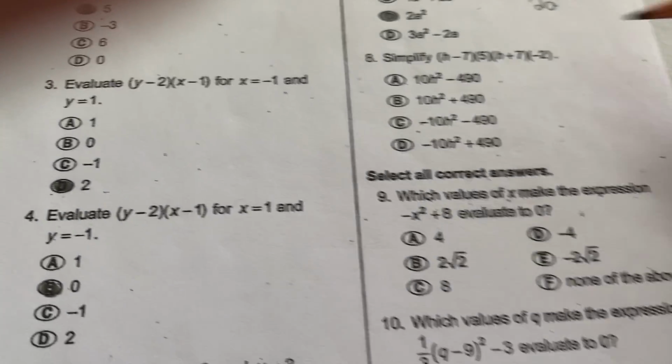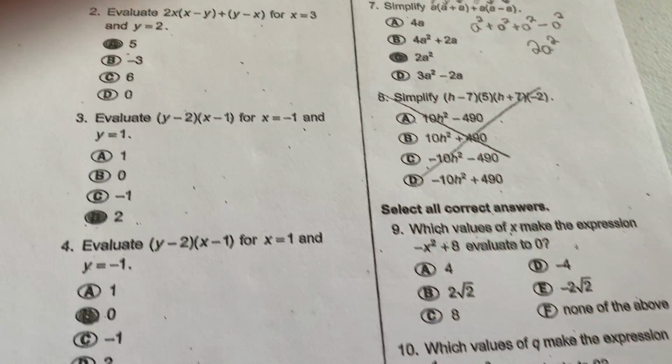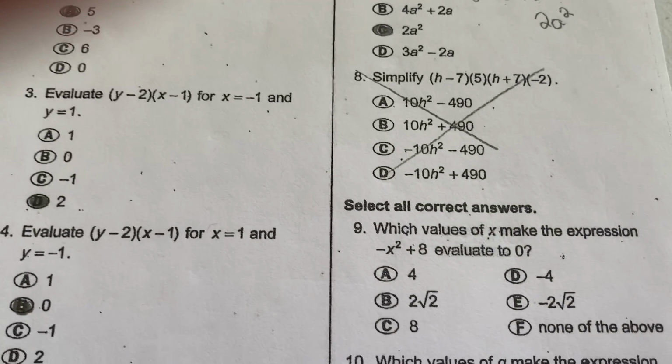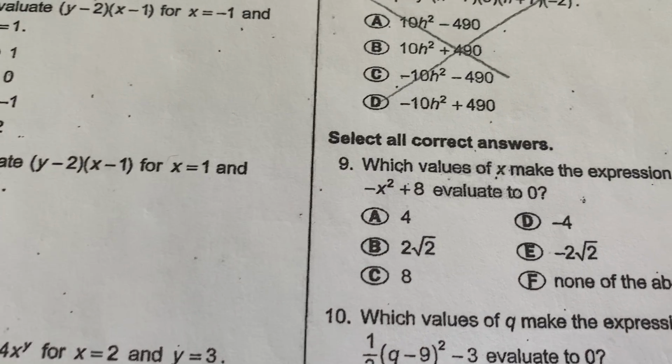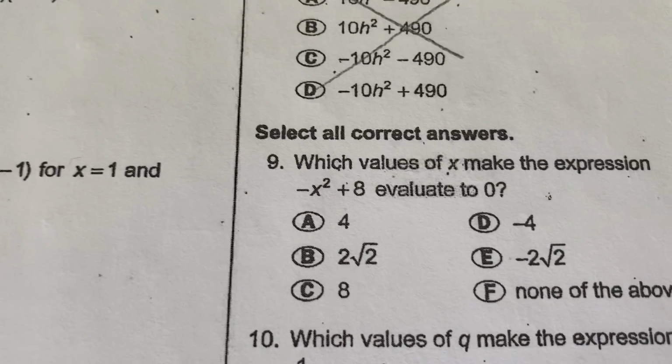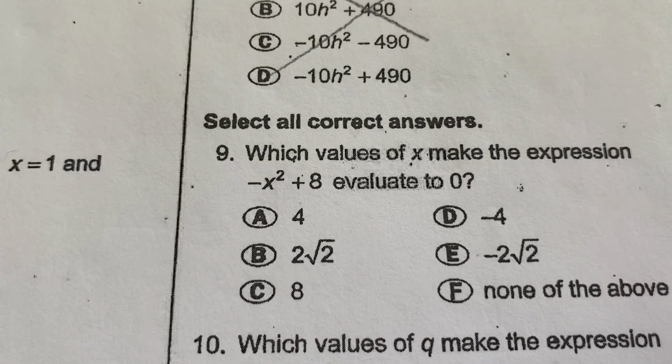All right, number 8, we are not going to do because that is well beyond 8th grade math. That's something that you'll learn to do next year when you're in algebra, but that's more than what we have to do.